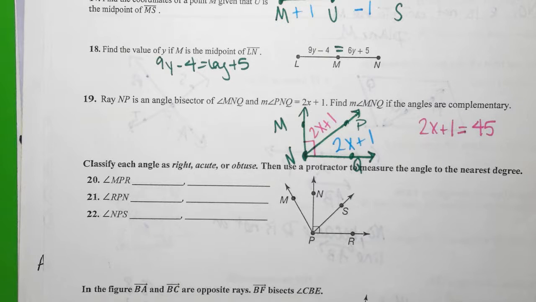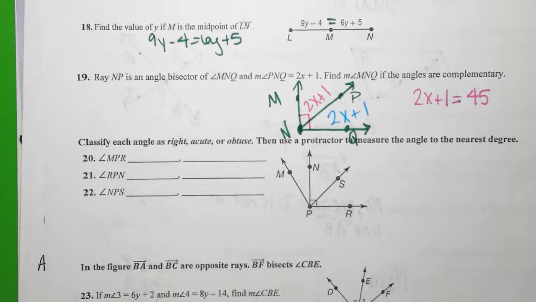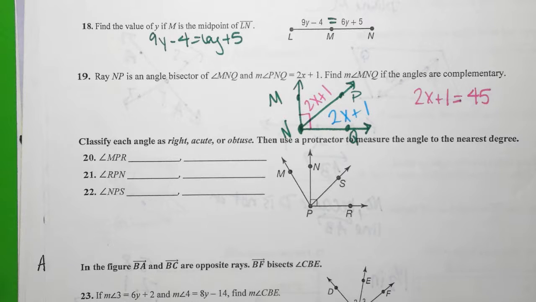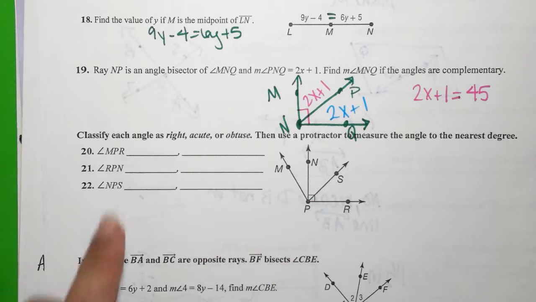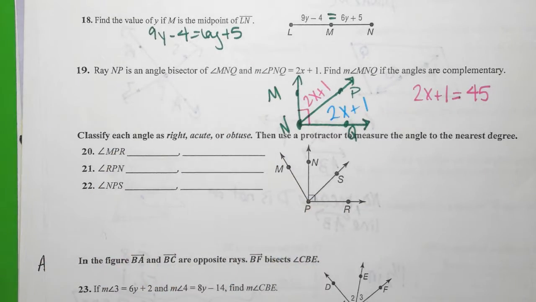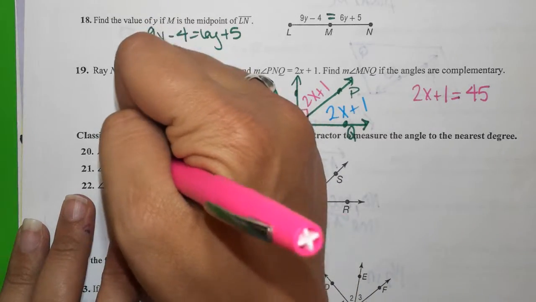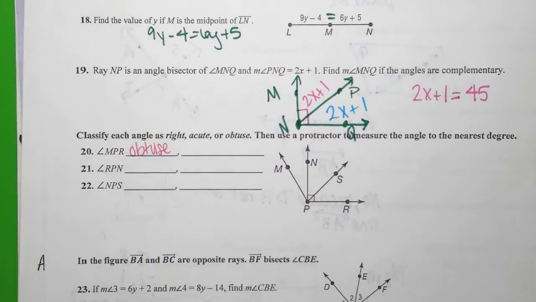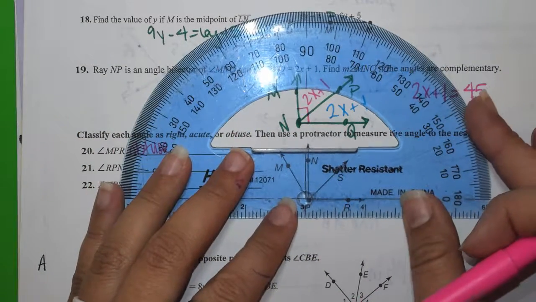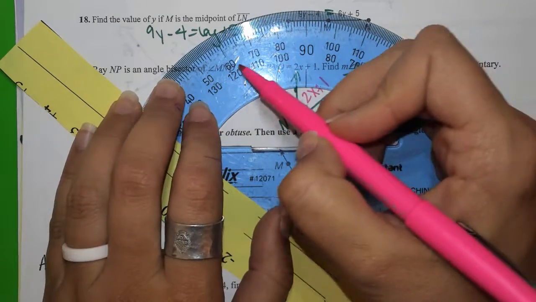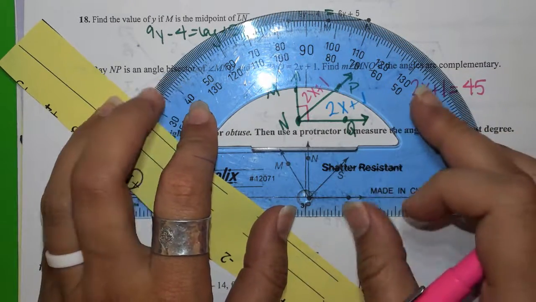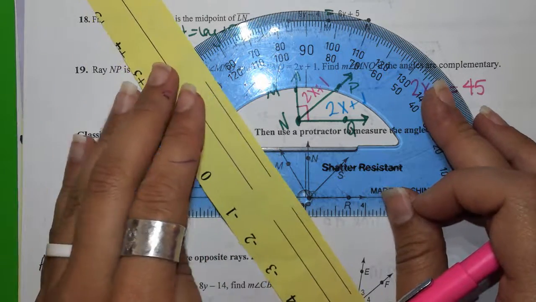All right, classify each angle as right, acute, or obtuse. And then use a protractor. Acute. So, MPR, what do you think that is? Obtuse. MPR is obtuse. So if it's obtuse, does that mean that it's going to be the top number on here or the bottom number? Because it has to be more than 90.